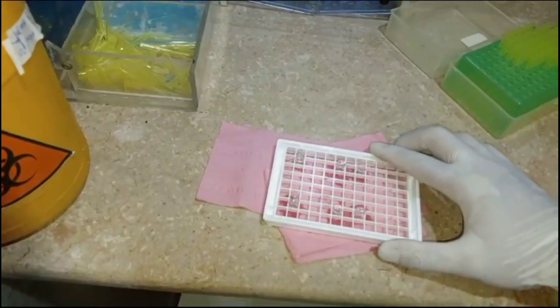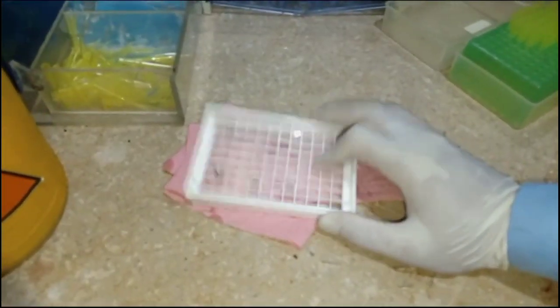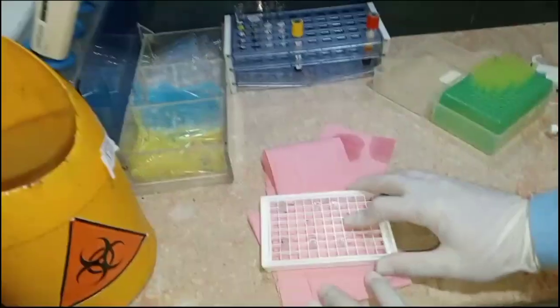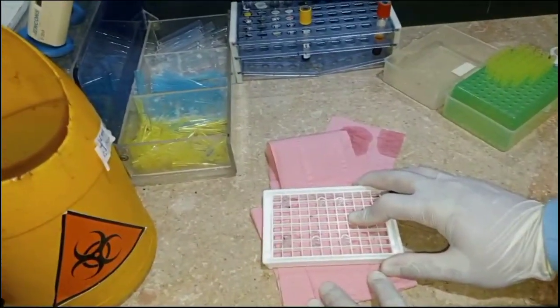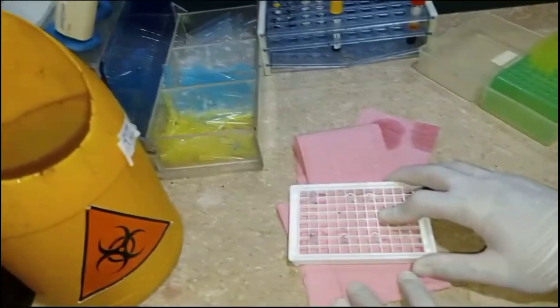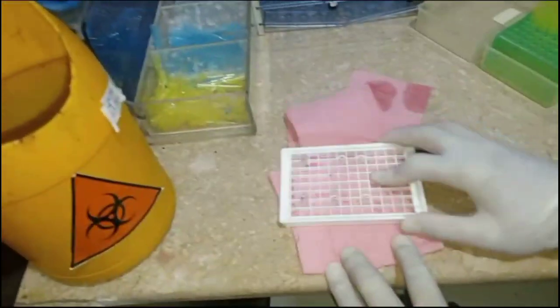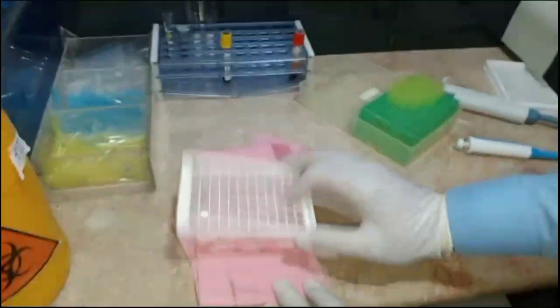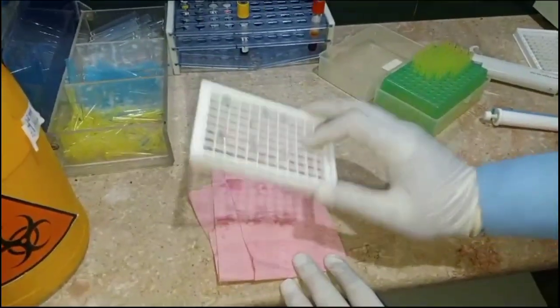Now after that we should dry each well. These are the wells, and we have to dry them. We will place the tissue paper and then invert the ELISA plate, as you can see. So what will happen, the wells will be dry.